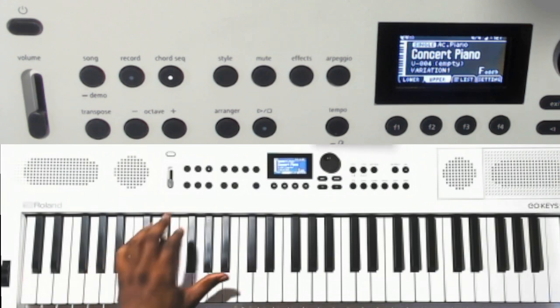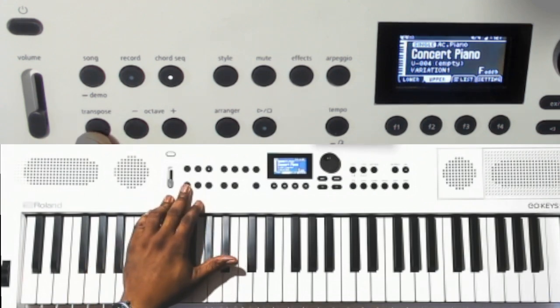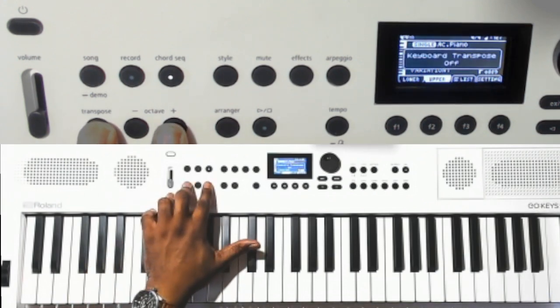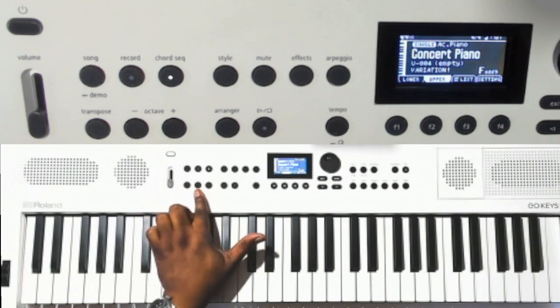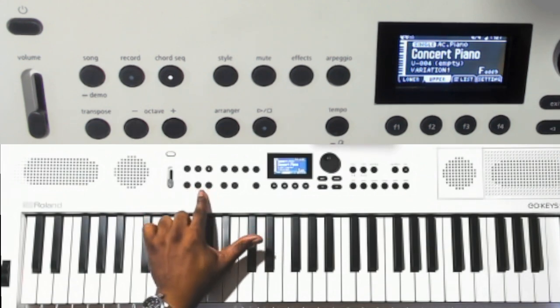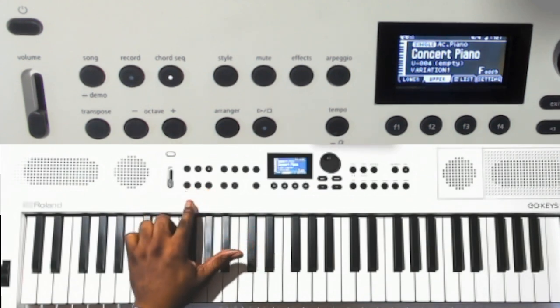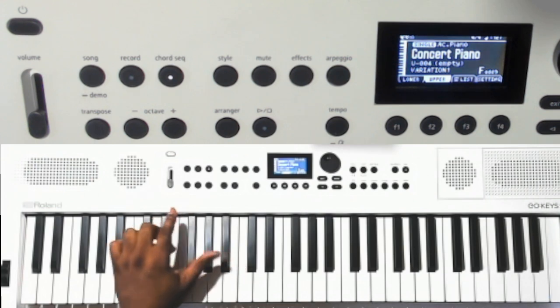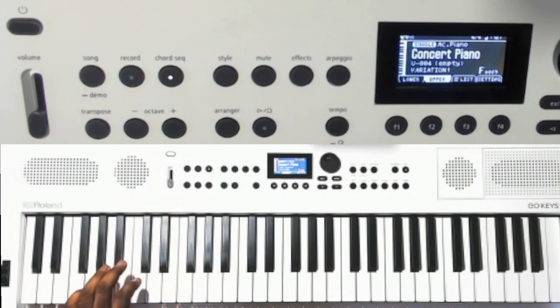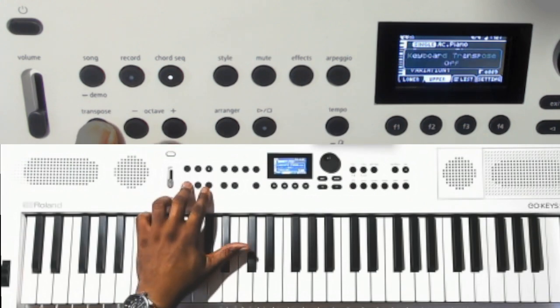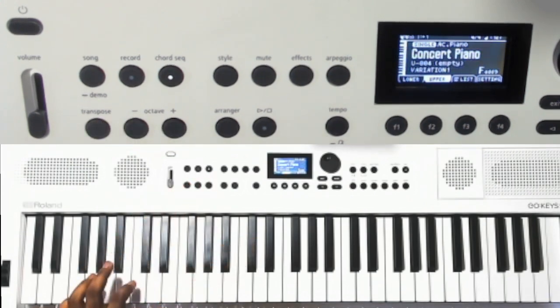So, to transpose, you must hold down transpose, and next to it you've got a minus and plus under octave. Those buttons are used to control transpose as well. So if I wanted my C to be a C sharp instead, I hit transpose and plus.